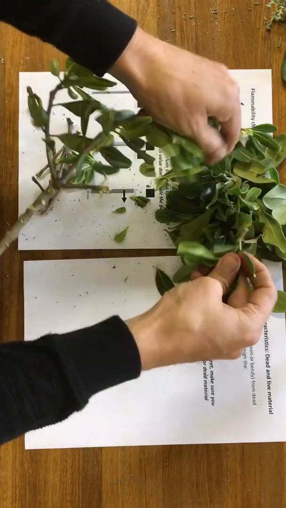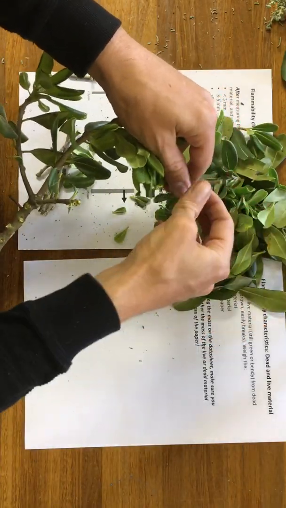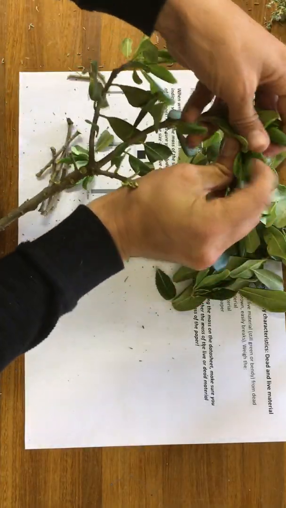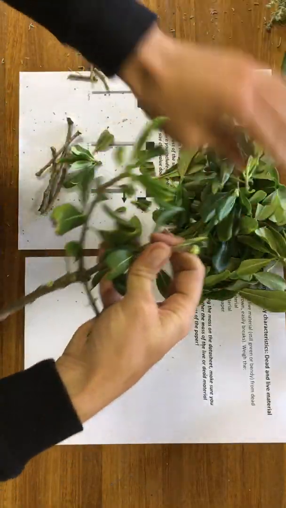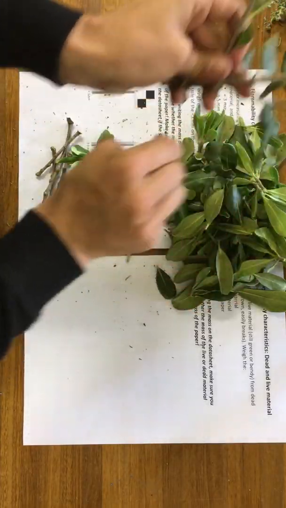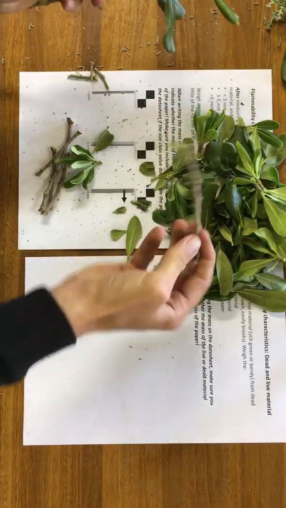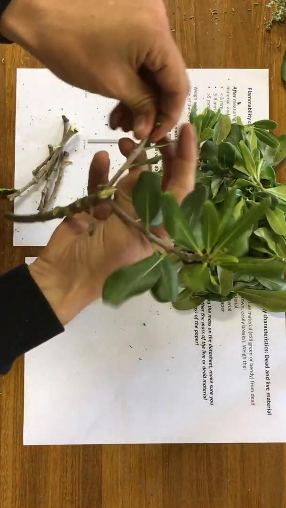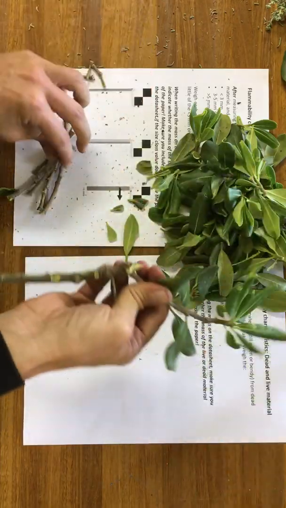If you want to get pedantic, you can go and strip out these little tiny branchlets and put that on the less than 3 mil pile. I would encourage you to be pedantic. Scientists should be pedantic. So this branch is now in the 3 to 5 mil pile. There we go.